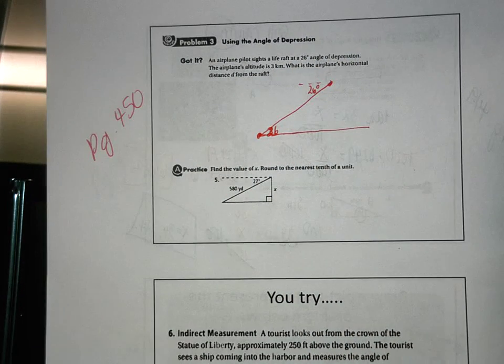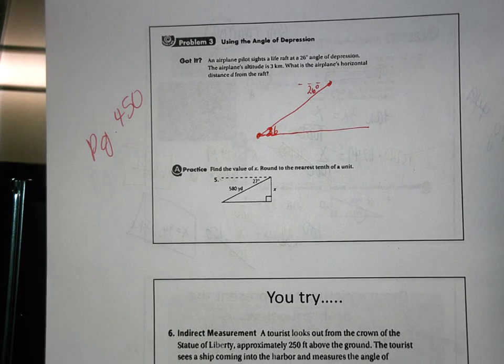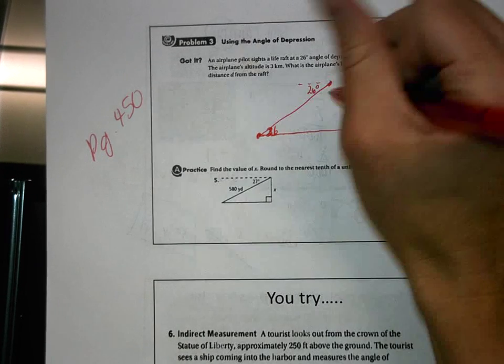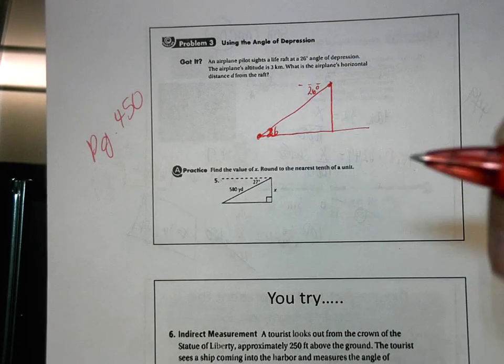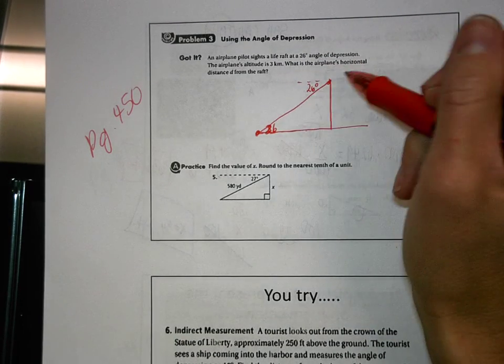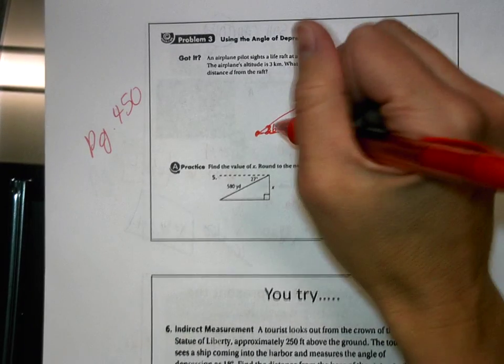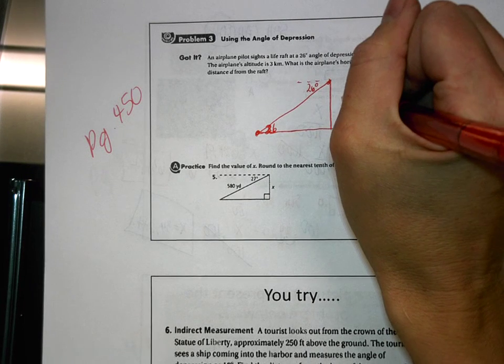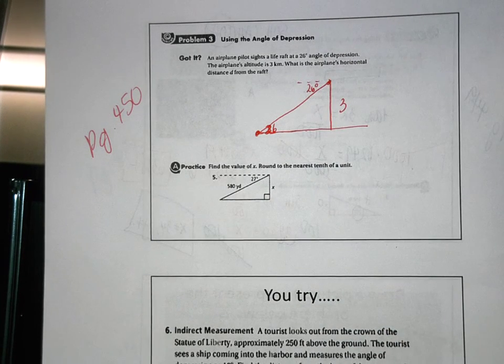Now it says the airplane's altitude is 3 kilometers. What is altitude? How high? Which would be the height. Is it going to be my hypotenuse? No, it's going to be opposite from the 26. So this is 3 kilometers.